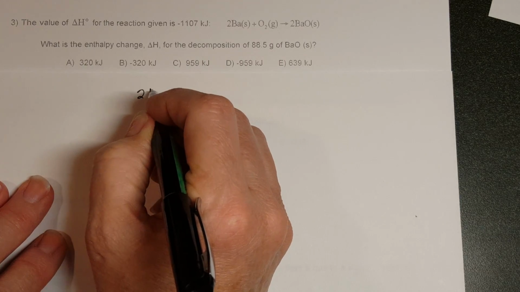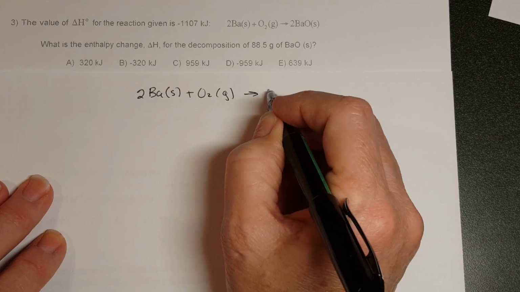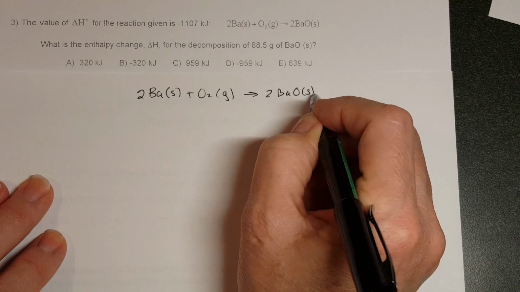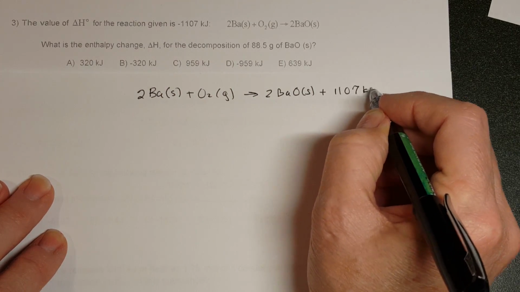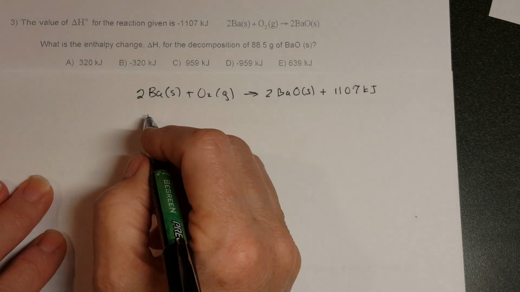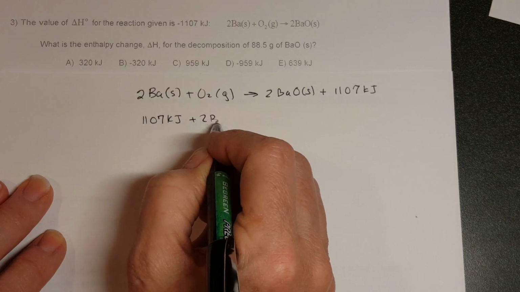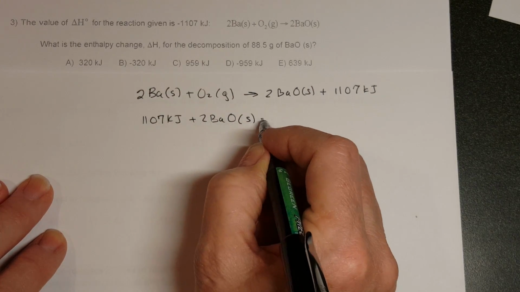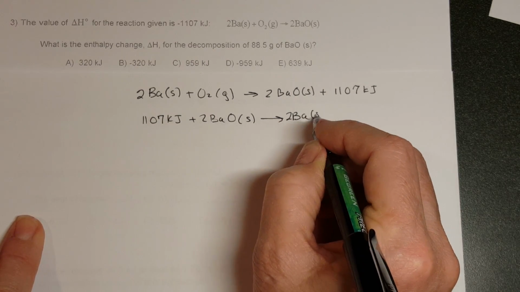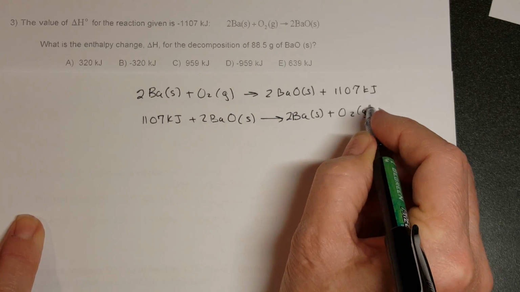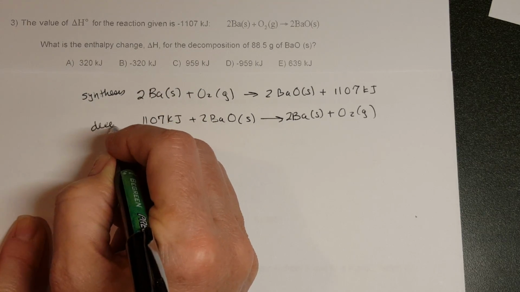So this is what's given. 2Ba solid plus O2 gas makes 2BaO, and the enthalpy change for that has the kilojoules over here. We're going to reverse that. Positive 1107 kilojoules plus 2BaO. So the 2BaO needs the 1107 kilojoules to decompose. Makes 2Ba solid plus O2 gas. This is called synthesis of it. This is the decomposition of it.